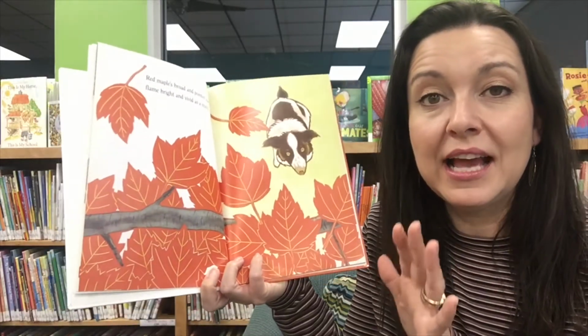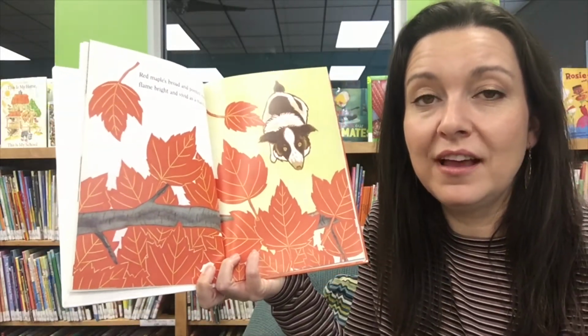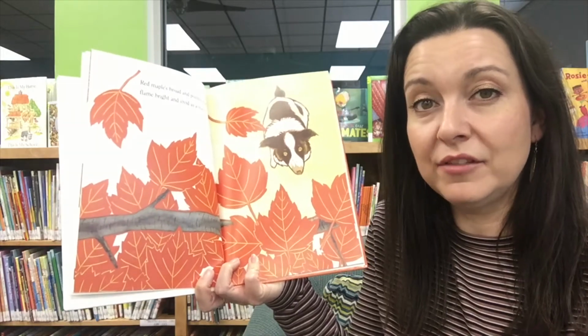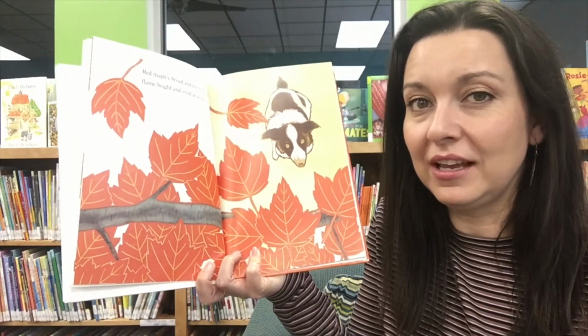Every tree has a special shaped leaf, and we're going to learn about some of the names of those trees and what their leaves look like in this story.